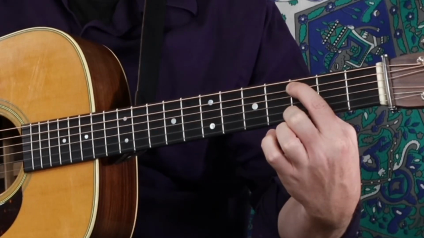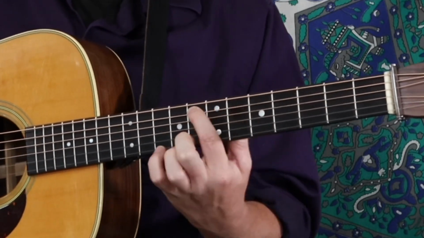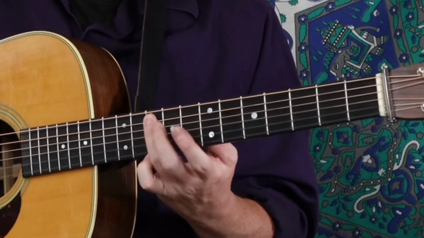So C, we go 3 frets, 1, 2, 3, E flat again. Now I have to go 4. 1, 2, 3, 4. Now I'm on G, not G flat. Okay, so briefly I want to talk about the interval of the 5th.